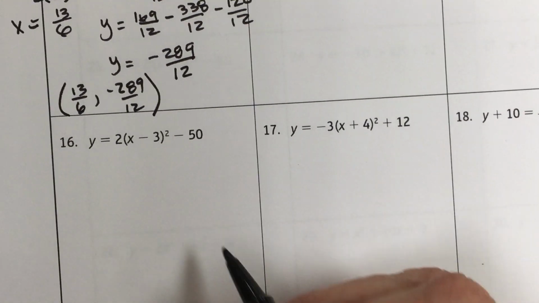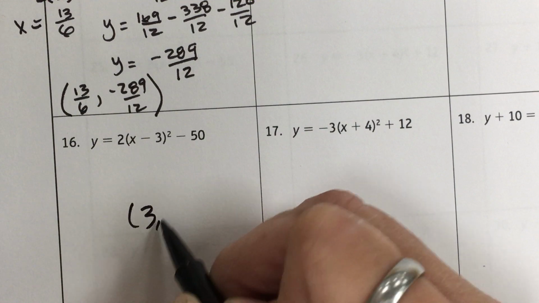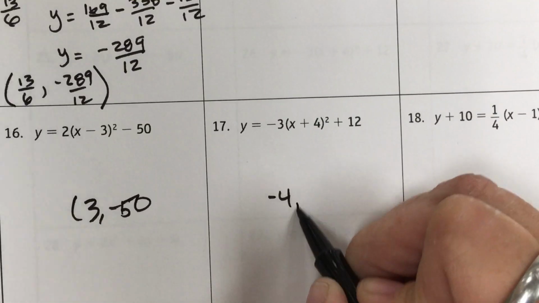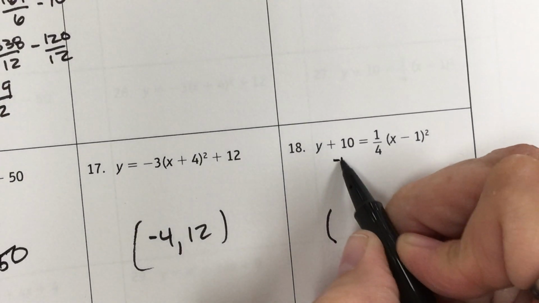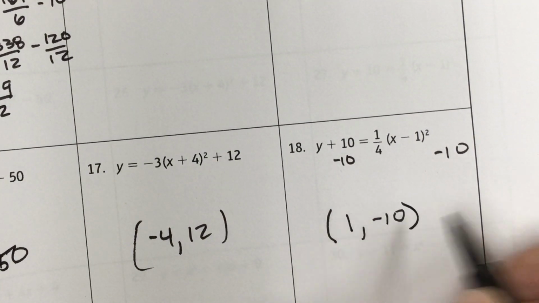Now, the next ones right here are super simple. They're already in vertex form. So it would be 3, negative 50, negative 4, 12, and subtract the 10 over, and you would get 1, negative 10.